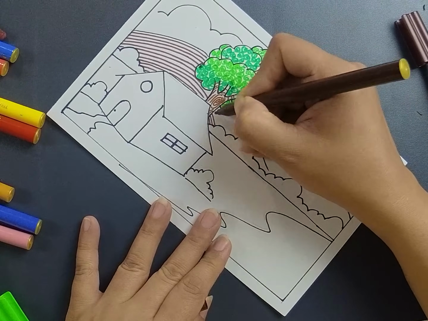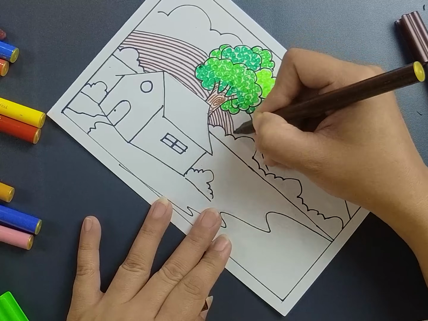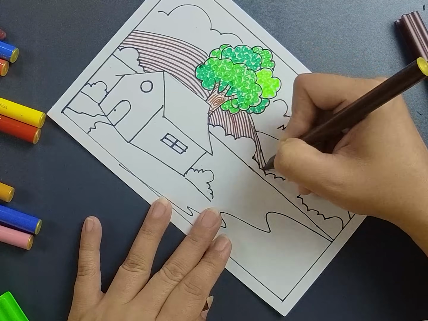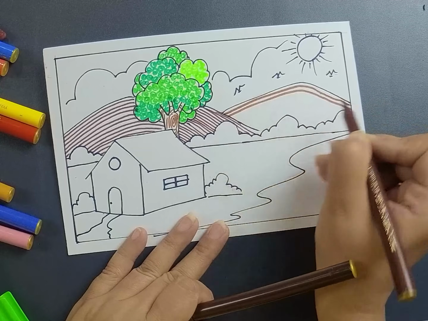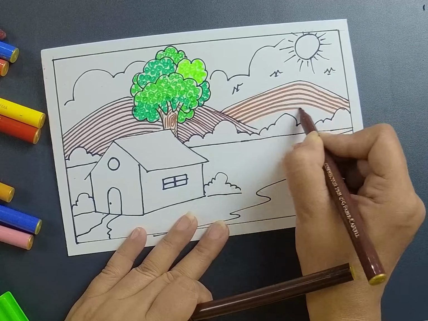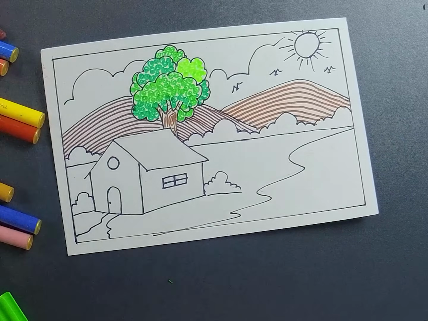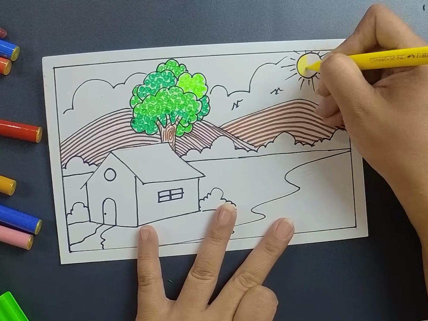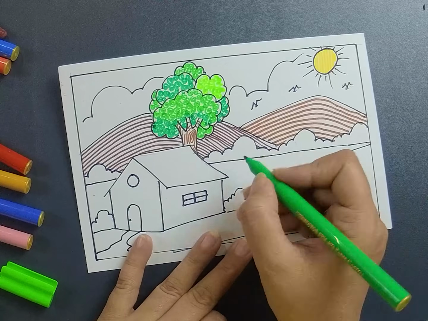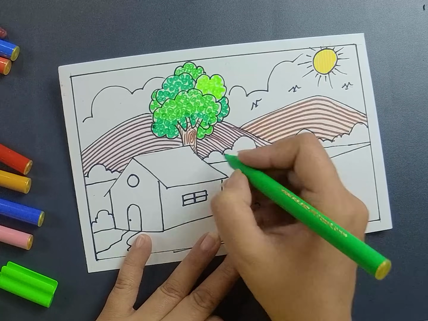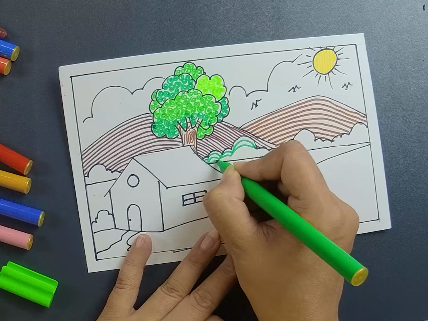For the mountains, again I'm taking a darker brown and I will create a simple lines. For the sun, I am making simple lines, straight lines.